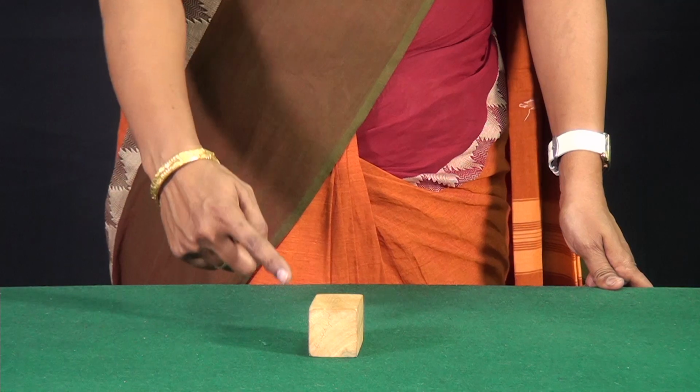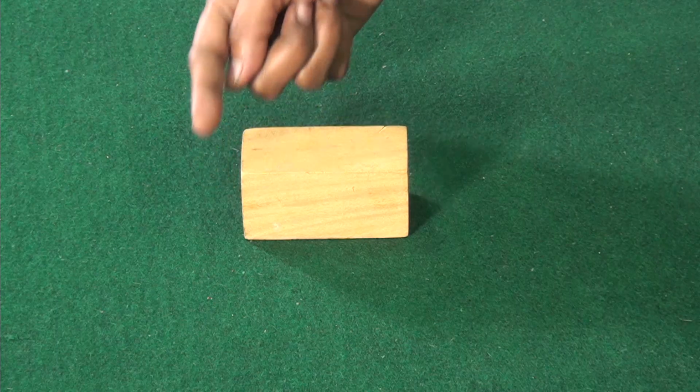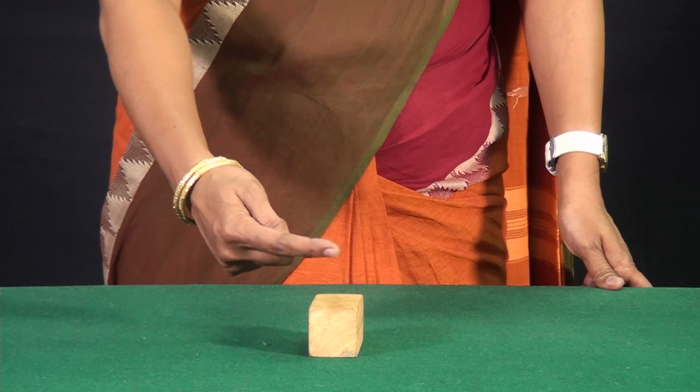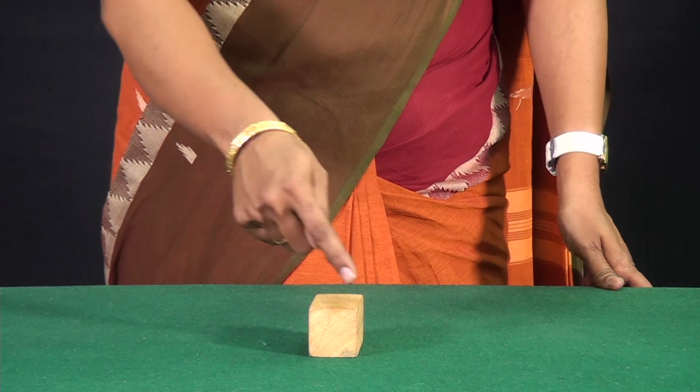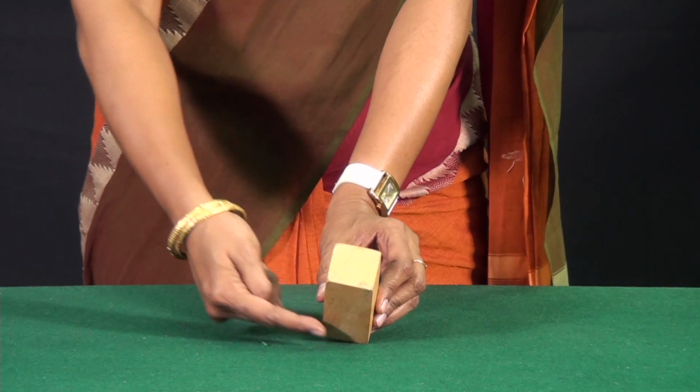Next, consider a cuboid. Do you think it's a prism? Yes, you are right. Here the ends are squares and they are separated by rectangles. This is called a square prism. A prism is named according to its base.